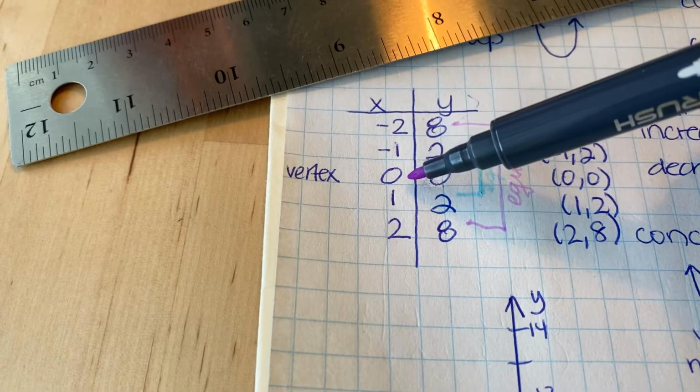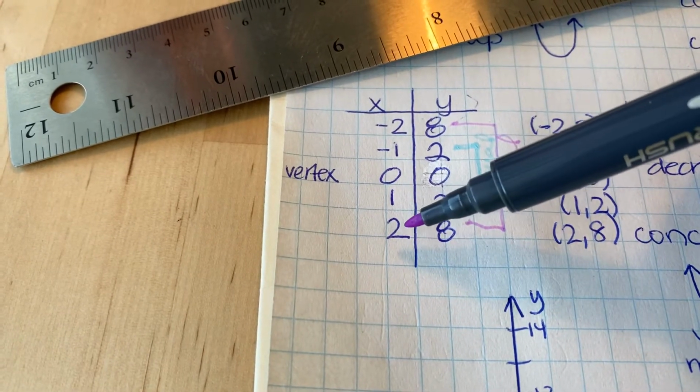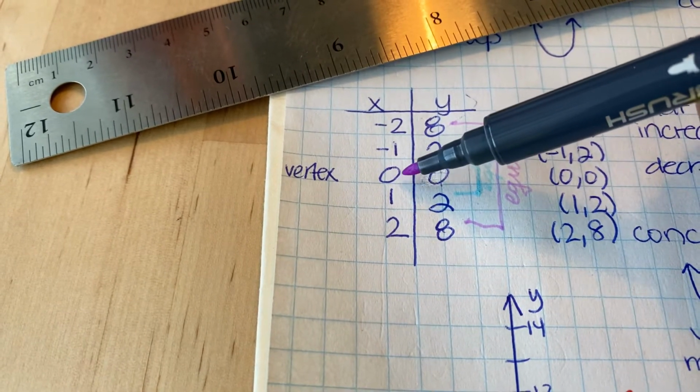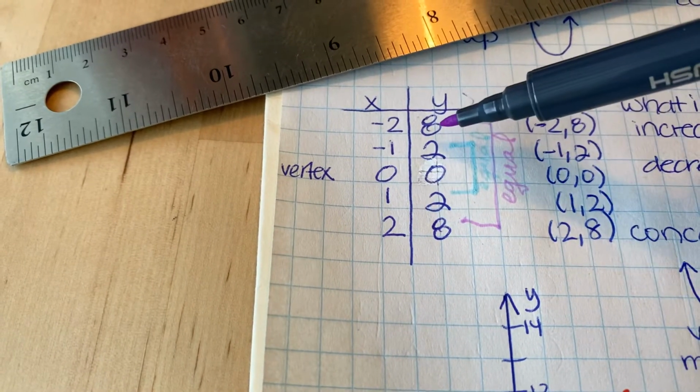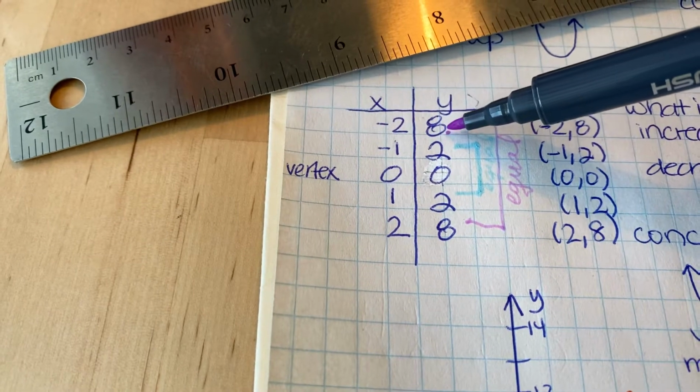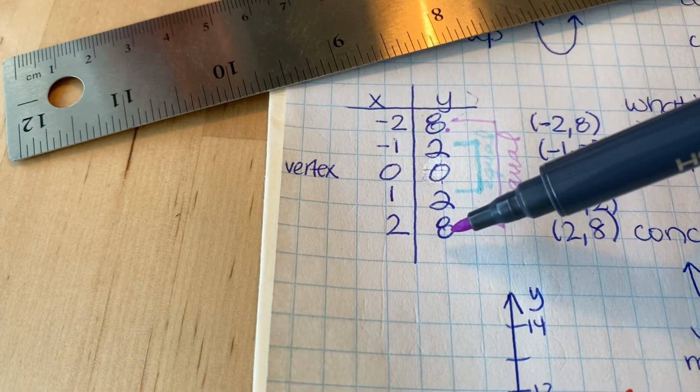-2 is 2 units away from 0. +2 is 2 units away from 0, right? Because 0 is our vertex x value. And so they produce the same y output value, 8 and 8.